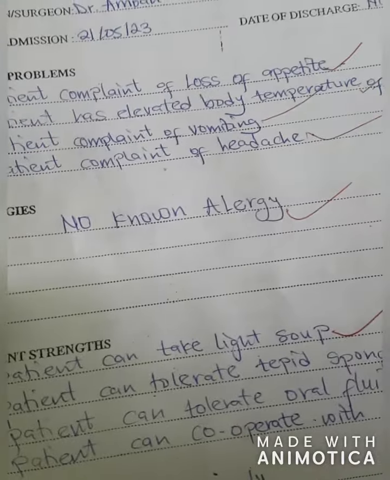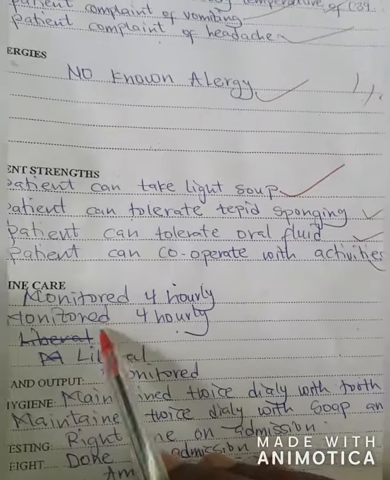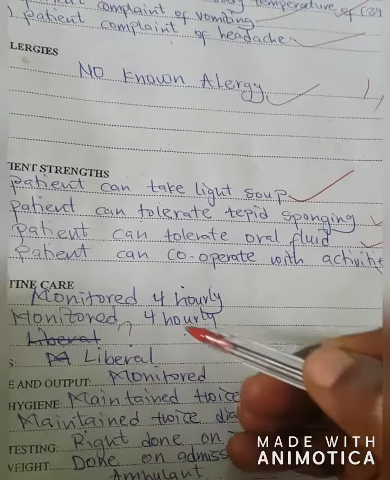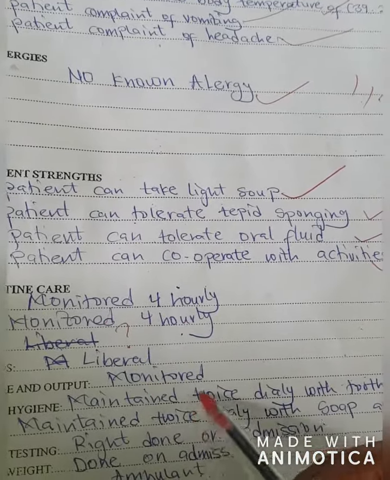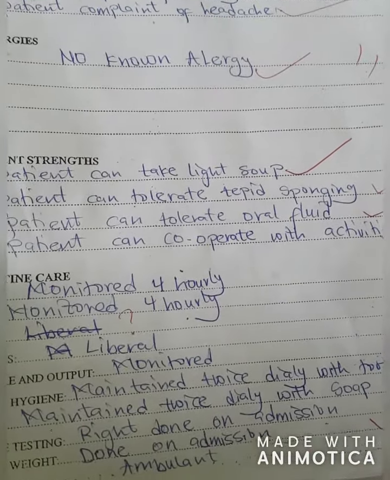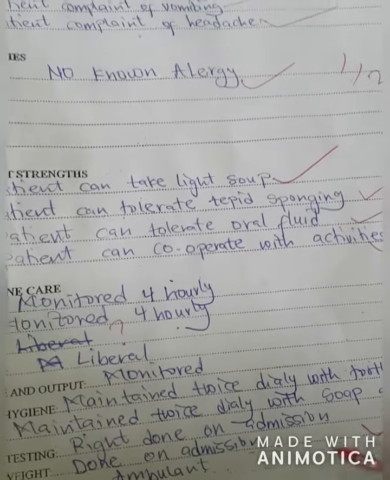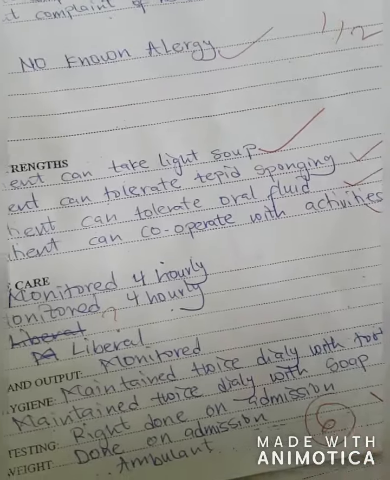No known allergy, that is half. Here, monitored hourly, there's nothing here. Monitored, maintained, right? This everything is correct. So half. So this person had the full 6 marks in front.